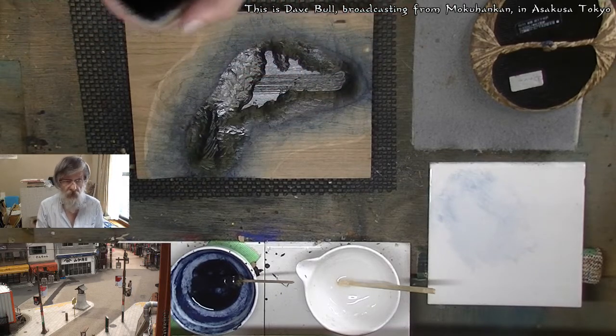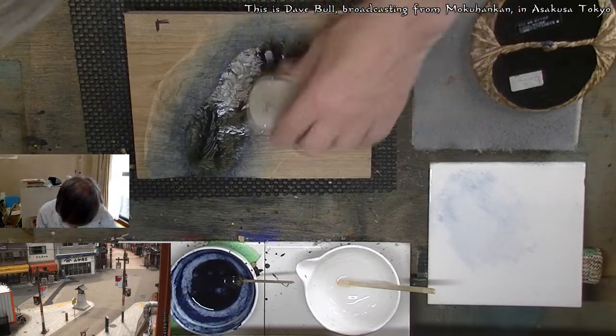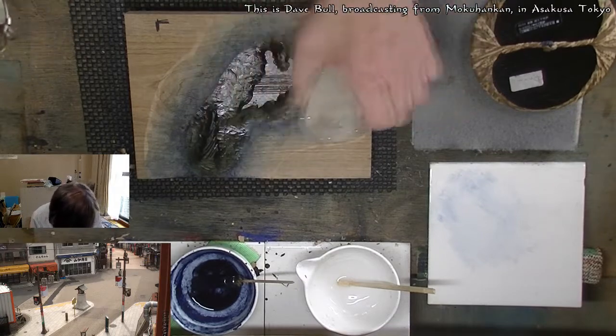Graphite is conductive, 100% conductive. That's how you make electrotypes.